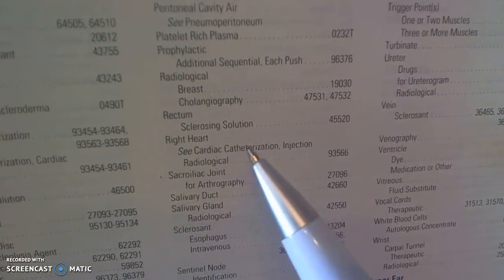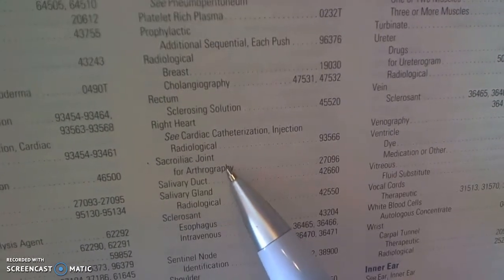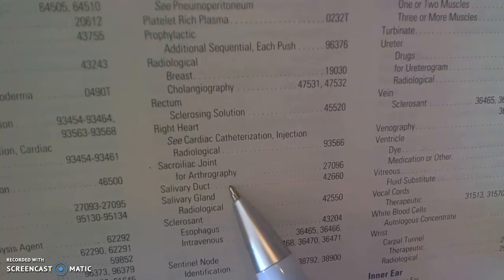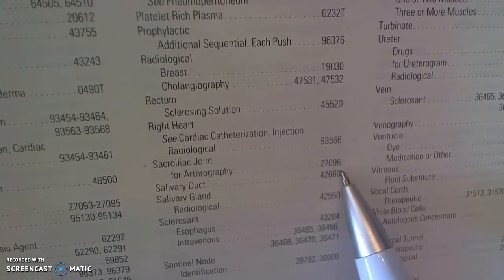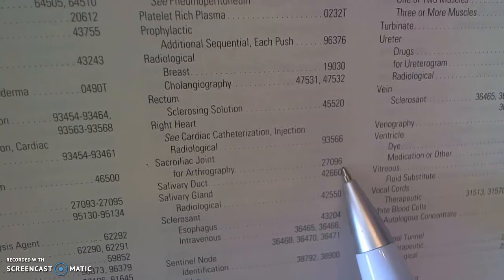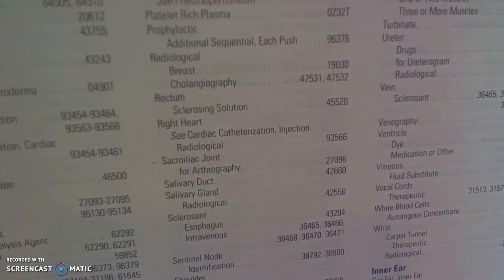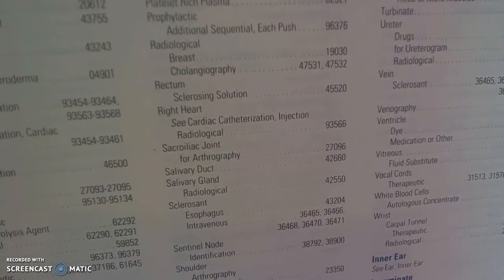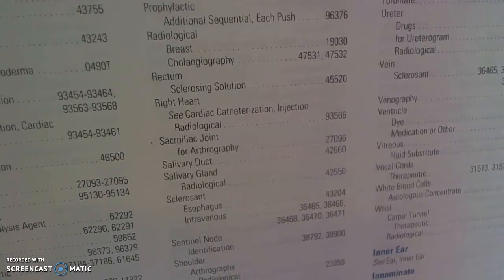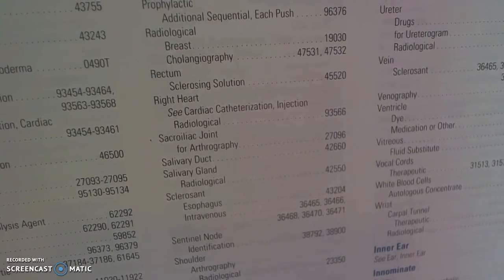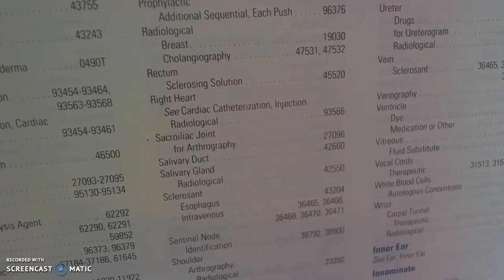So the SIJ, and the only code given with that is for arthrography, 27096, which is one of the choices I have. So I'm now going to go back to the tabular list, which is the beginning of the book, and try to find this code that I've located.